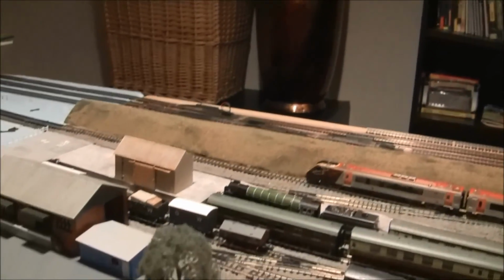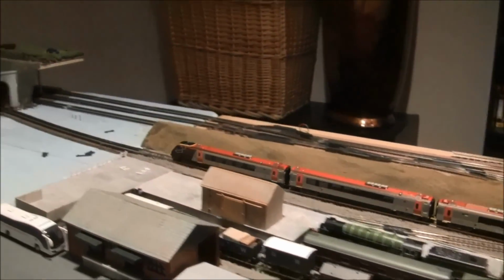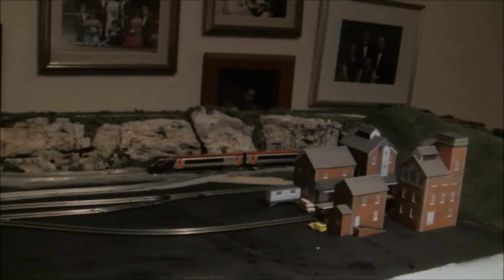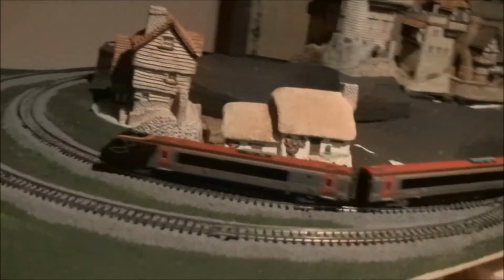through, back into the reversing module again. We'll go around the reversing module the other way this time. Down behind the rear there.